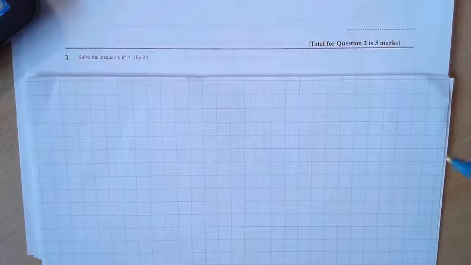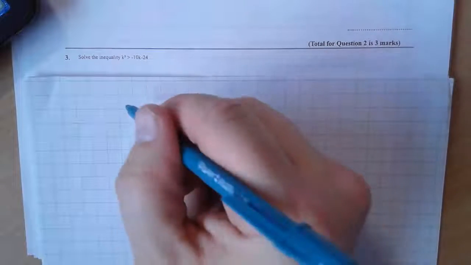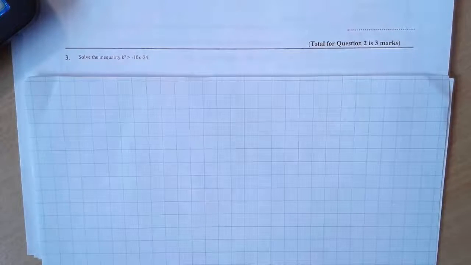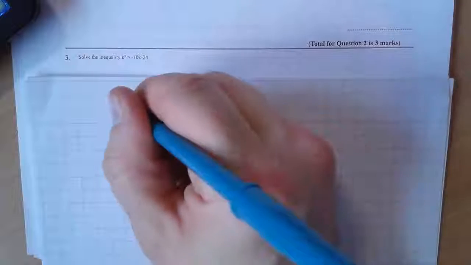Question 3, solve this inequality. k squared is greater than minus 10k take away 24. So you'll get some marks for rearranging this into the form which we have where we solve quadratics, where we put it equal to 0. So I would make this k squared.